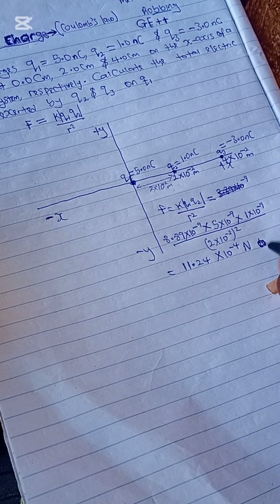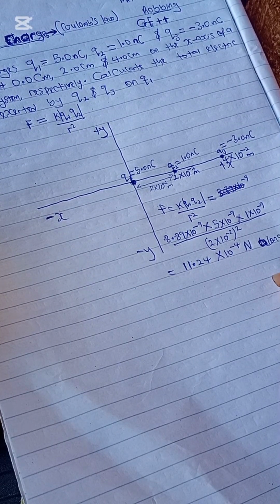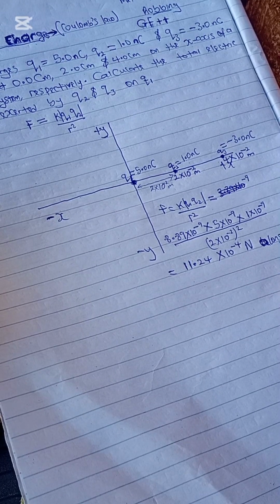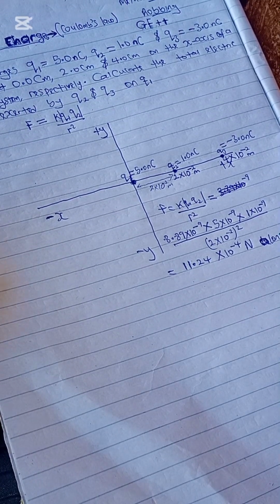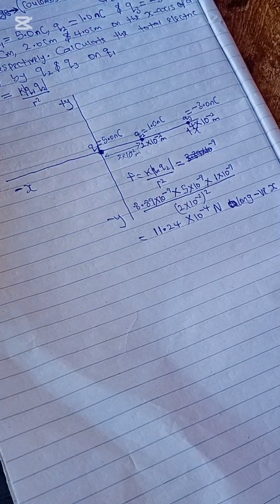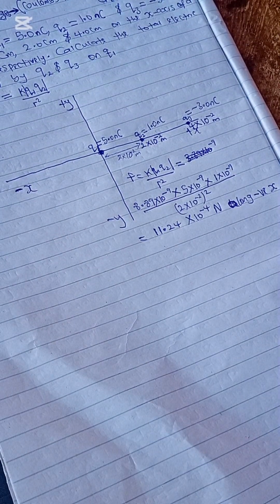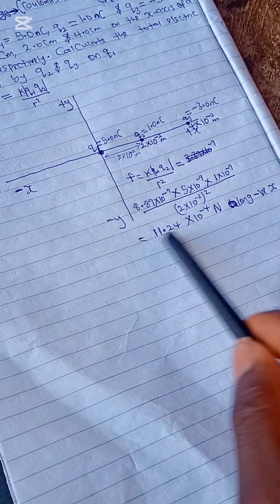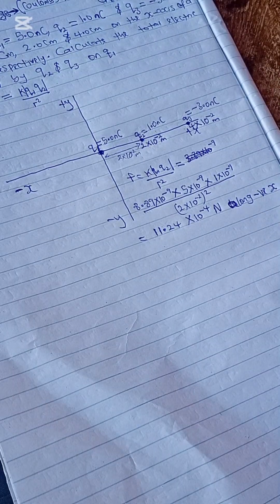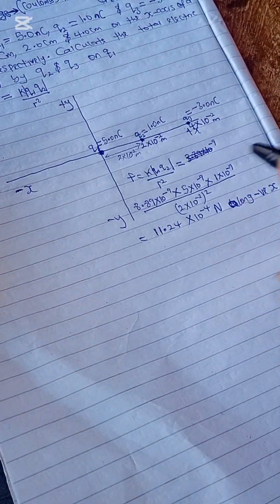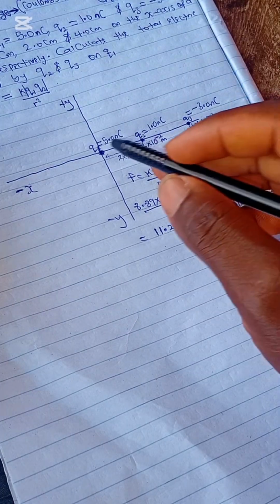Newton along the negative x-axis. That's the magnitude and the direction. This is the magnitude and this is the direction. In one word, that's the vector of the force exerted by Q2 on Q1. Are we together? So that's one.